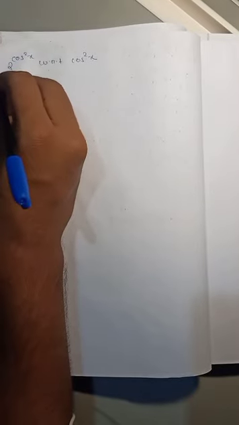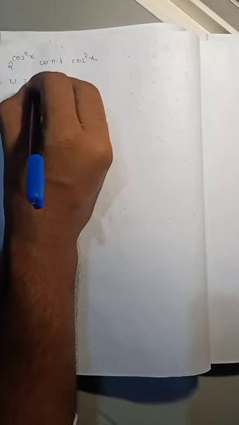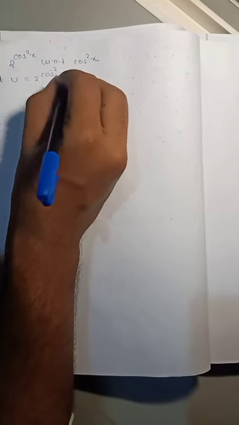Let u is equal to 2 to the power cos square x.